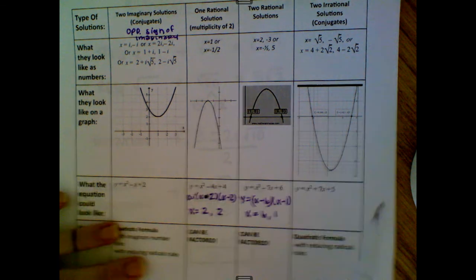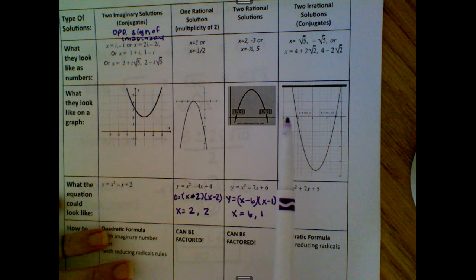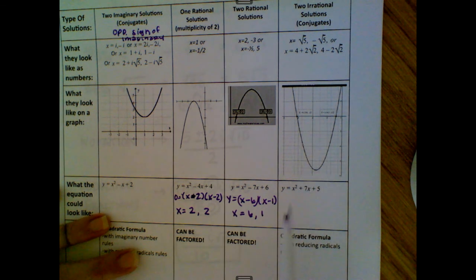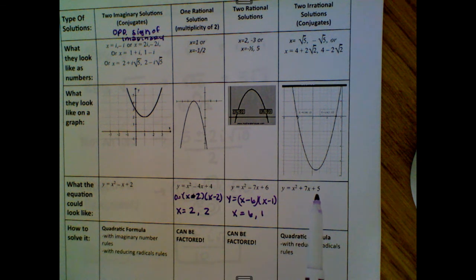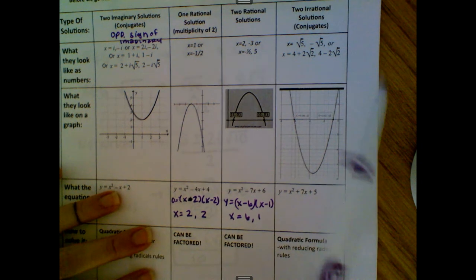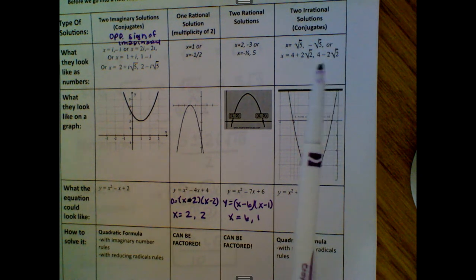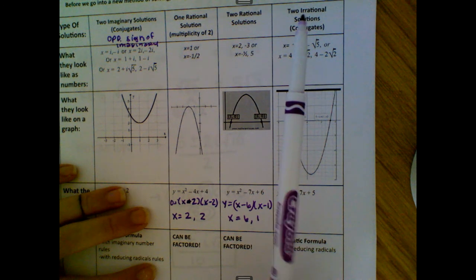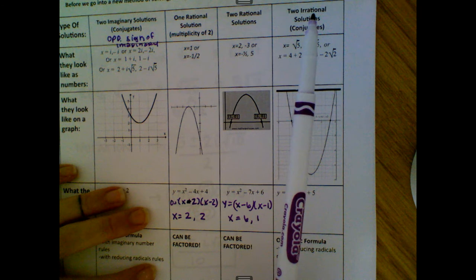Now, there is another case, just like we saw in the front page, where they have answers on the x-axis, but the equation is not factorable. And that means there's numbers that are real, they're not imaginary, that are the solutions, but they're irrational. Irrational means that it can't be written as a whole number or a fraction.